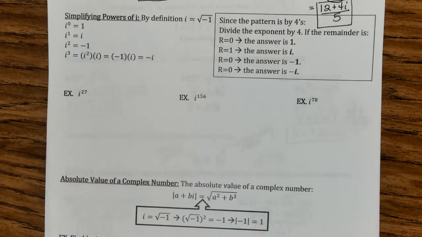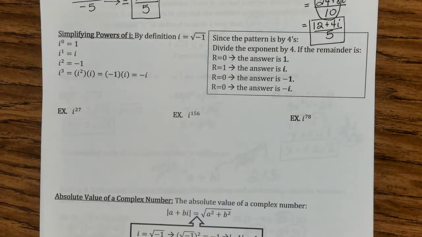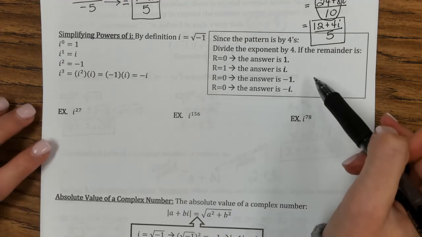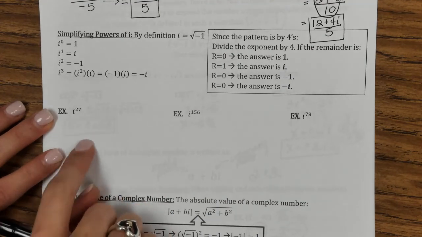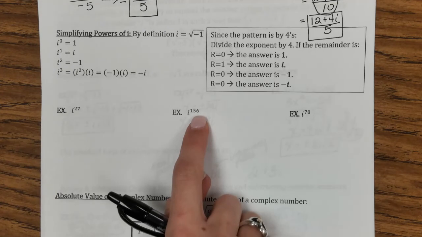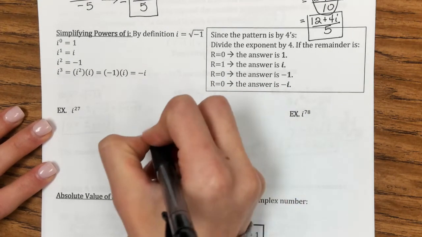So if I look back in my notes, the rule for your remainders is there in that box. I just did i to the 27th on that handout, so I'm not going to do it again. Okay? So I'm going to move on to the middle one. I'm going to take 156 and divide it by 4.